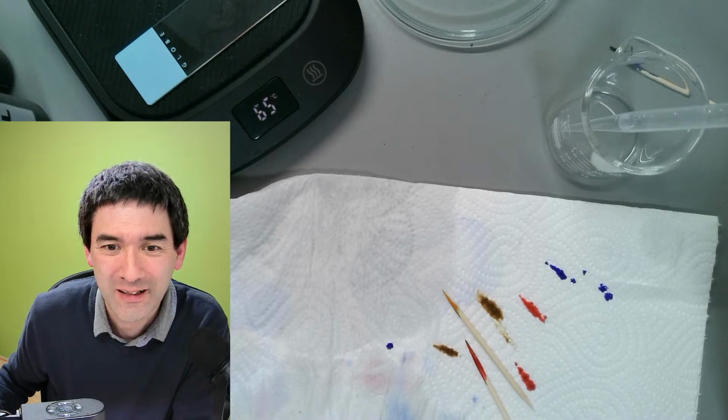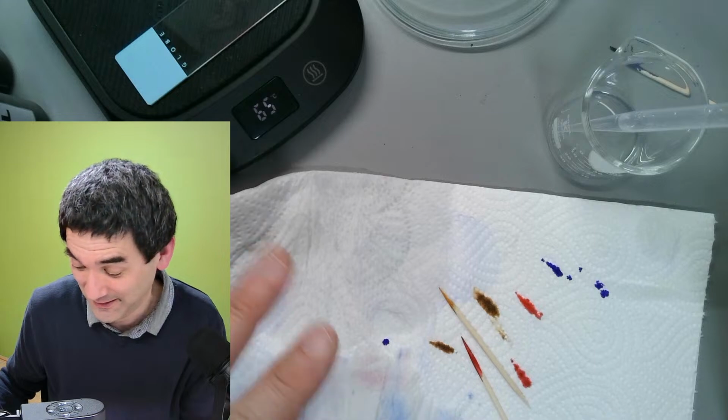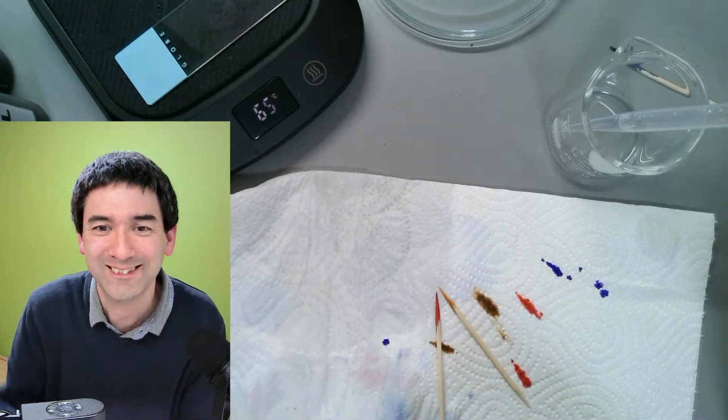Yeah, the safranin on the paper looks like blood. Yes, indeed. Also here, it's almost like you poked yourself.